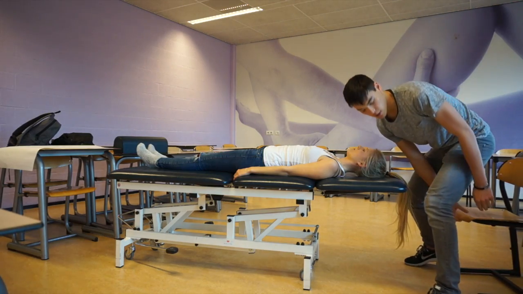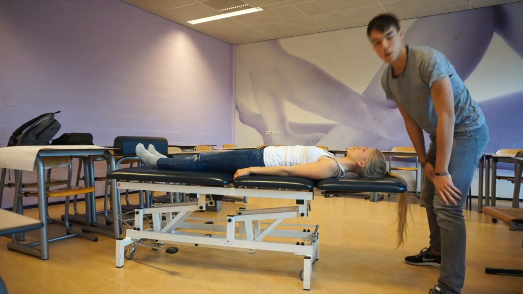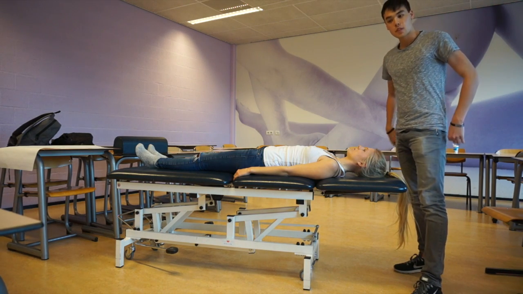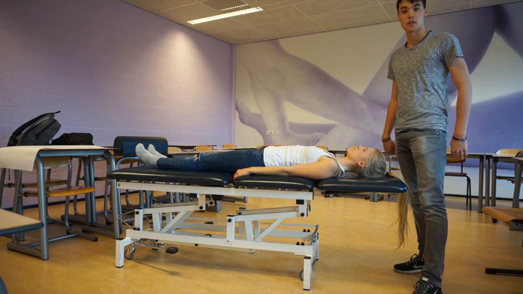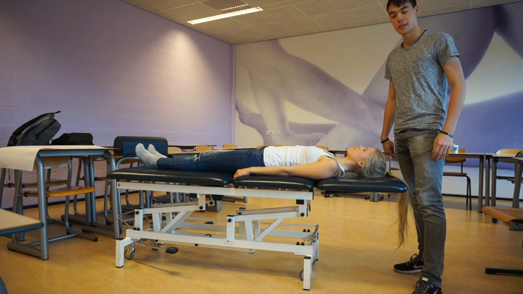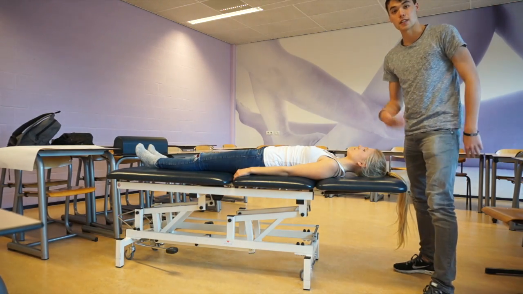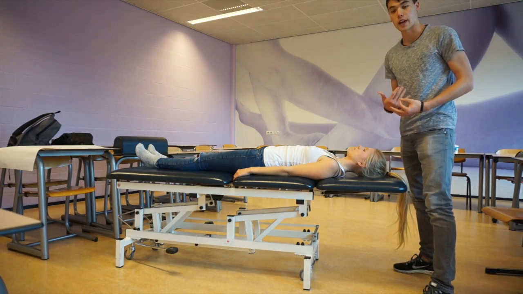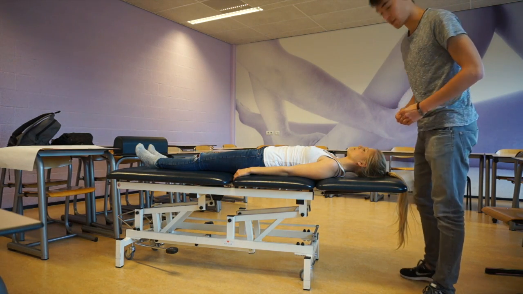The next test we're going to do is the tectorial membrane, anterior tectorial membrane. This membrane is attached to the occiput at the anterior side of the foramen magnum, and with this test, it's a provocation test, so when this is happening, you ask the patient if there's any symptoms of the 5Ds and 3 Ns.